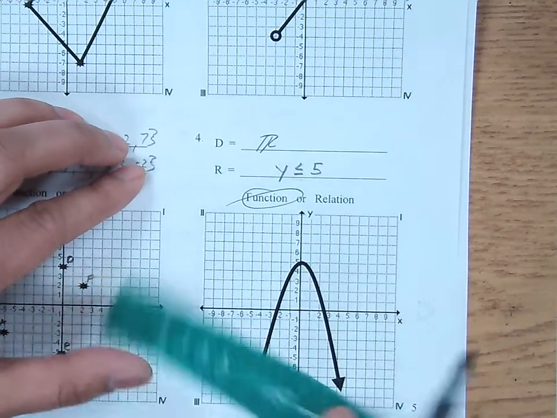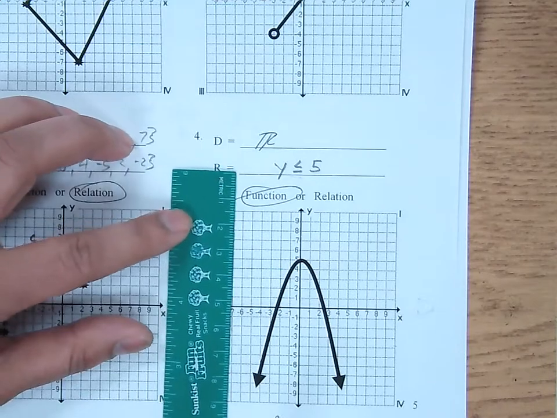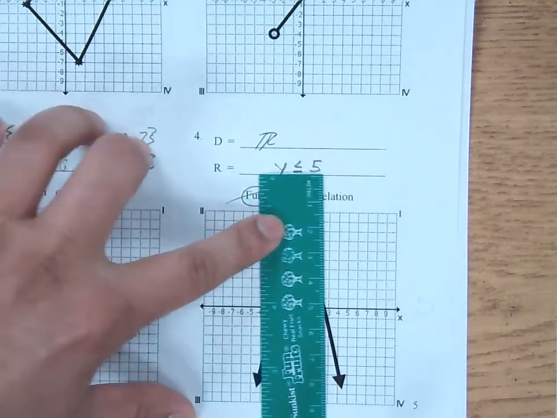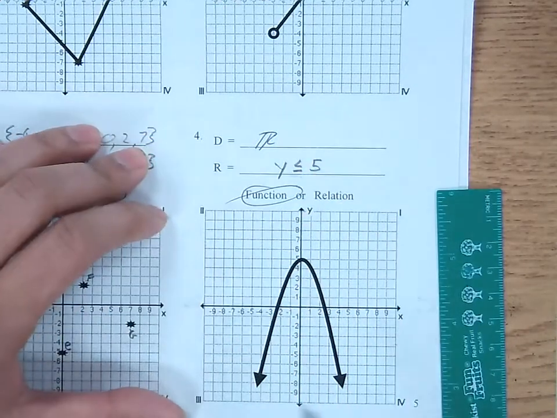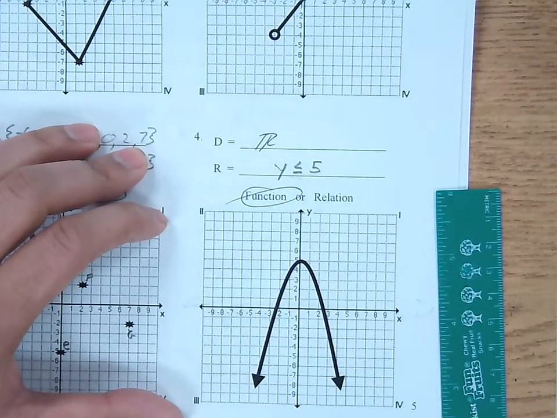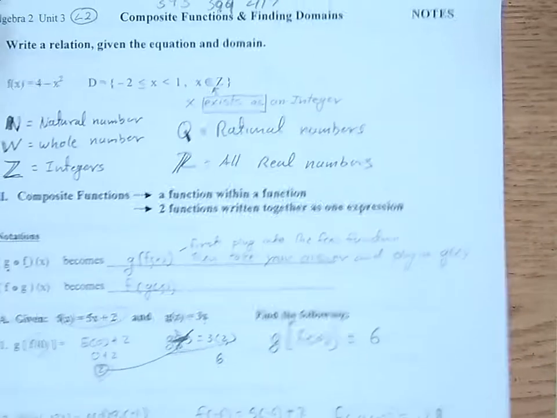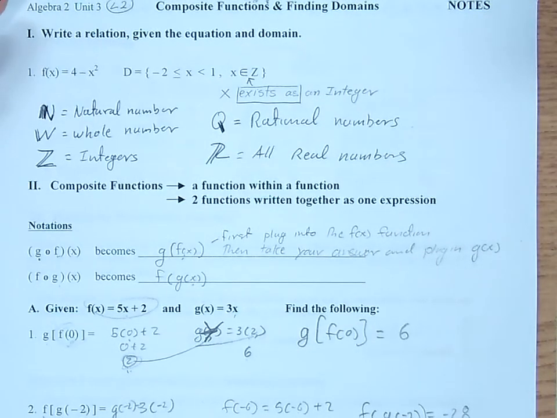Okay. Again, we can do our quick little vertical line test to see if it's a function or a relation. And we go across, and look at that. Hitting only 1 point at all times, this is a function. Okay, and that's it for Unit 3, Lesson 2.